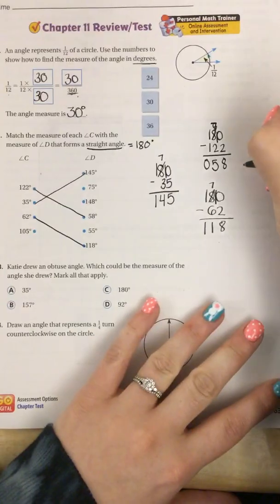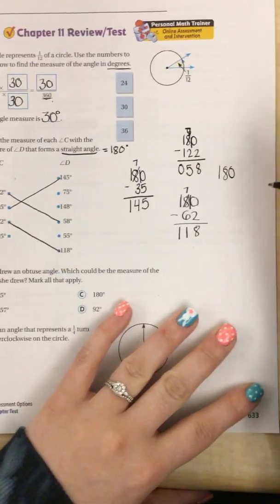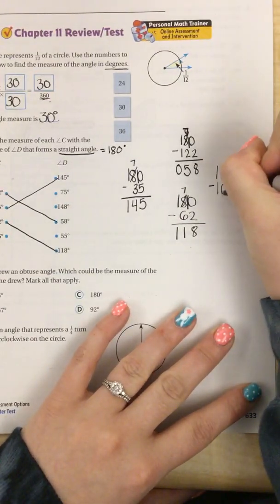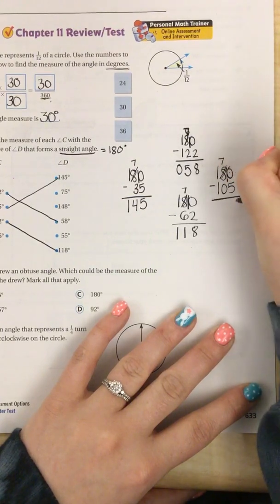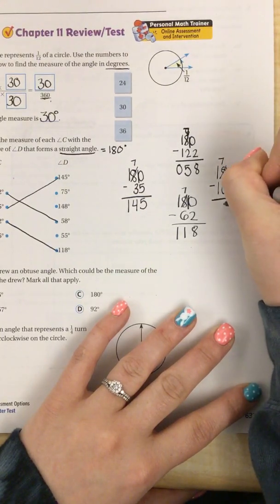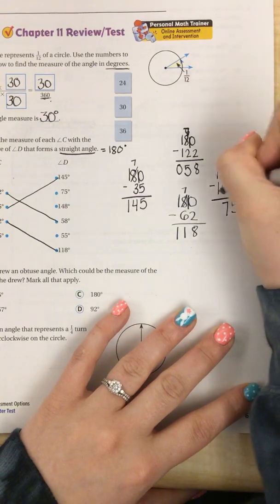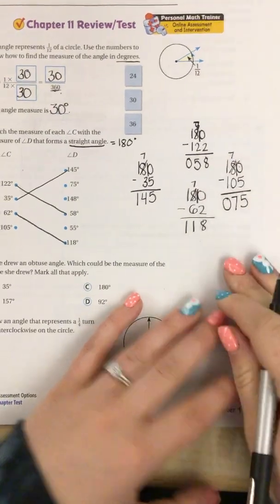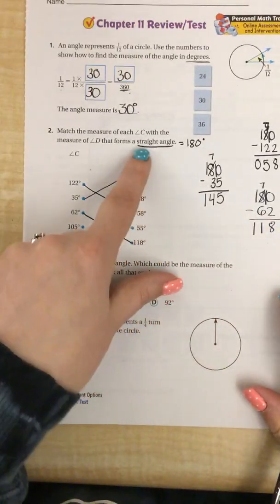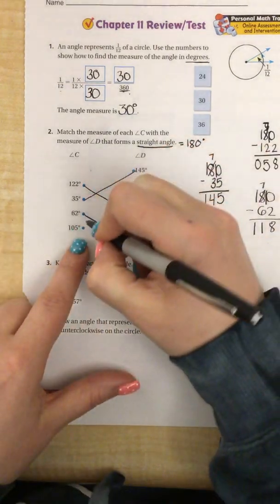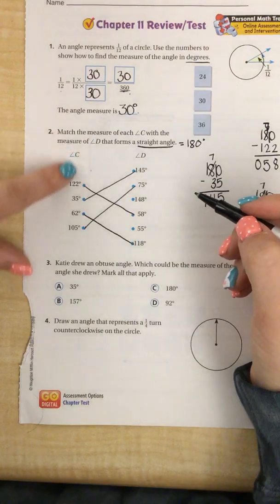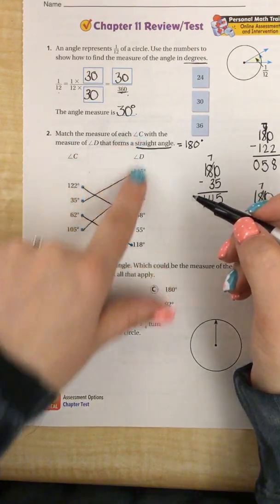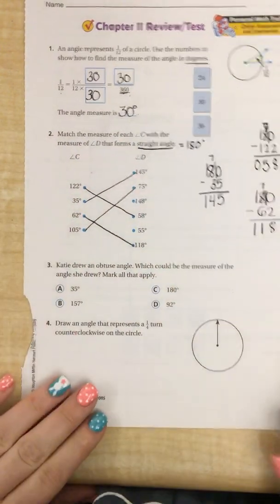And the last one, 180 minus 105. Again, I regroup. 10 minus 5 is 5, 7 minus 0 is 7, 1 minus 1 is 0. So I'm looking for 75 when I look at my options. Oh, there's 75. So like I said, there are some that don't have a match because we're only making angle C and angle D equal 180.